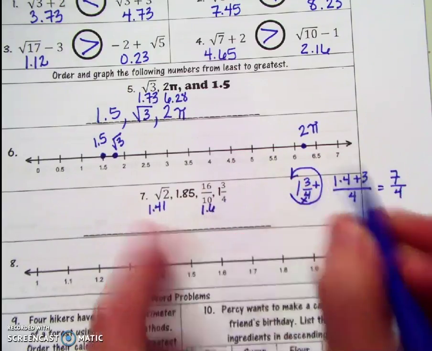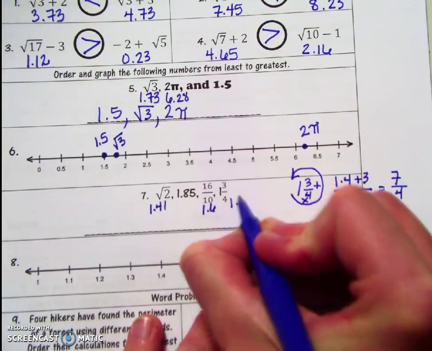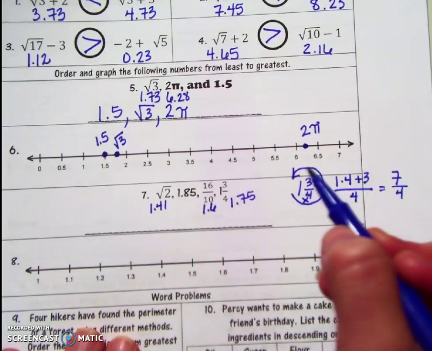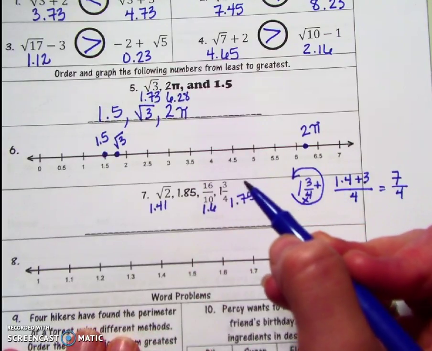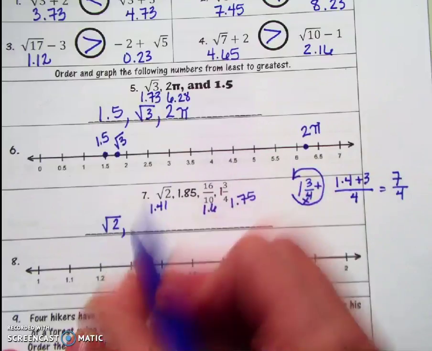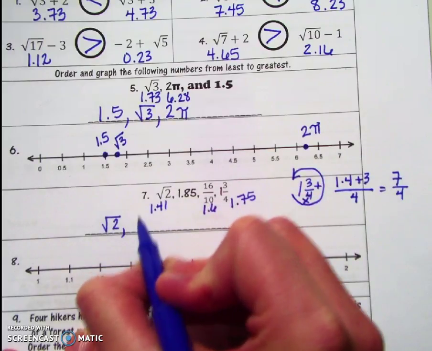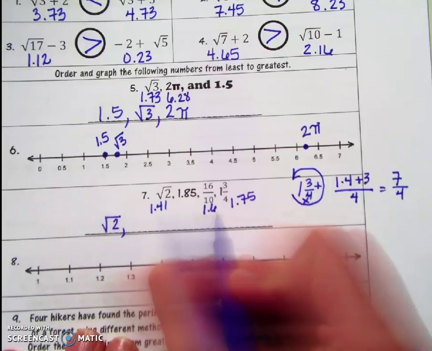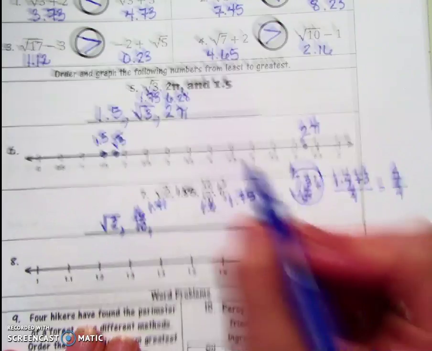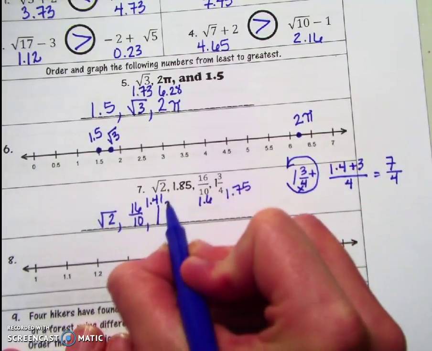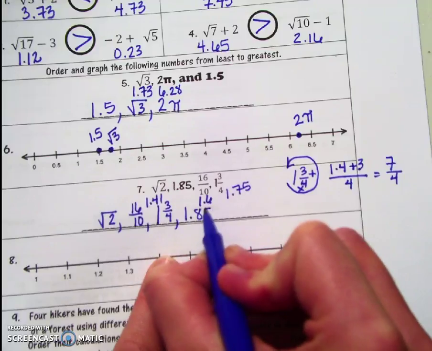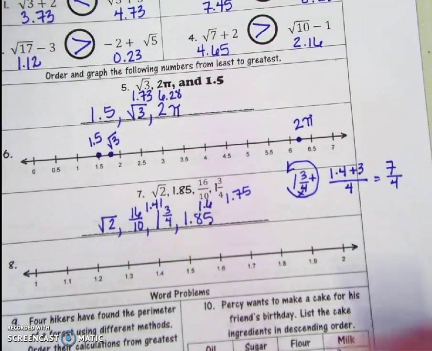Okay, and then 1 3/4. All right, so again, we're ordering from least to greatest. So which one is the least? 1.41. So the square root of 2. Okay, what comes next? 1.6. So 16/10. Okay, now what? 1 3/4. And then 1.85. Okay, again, original form.